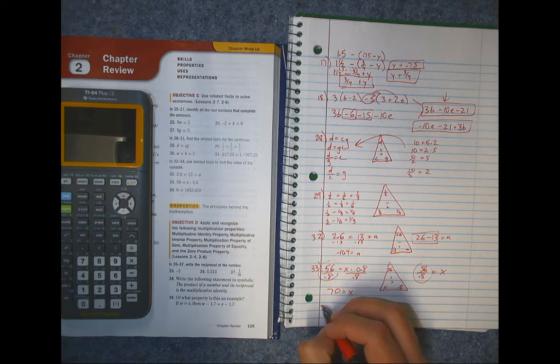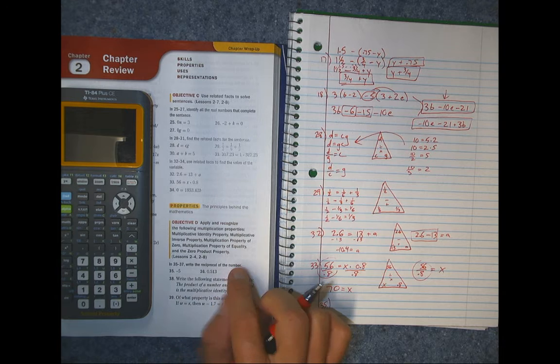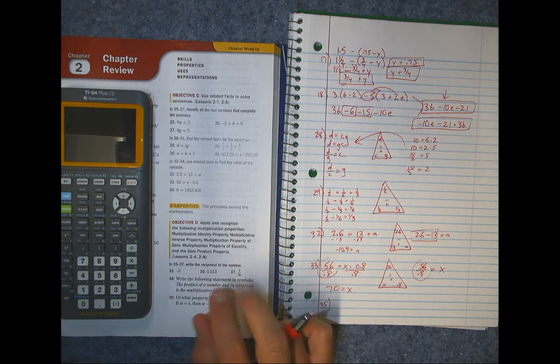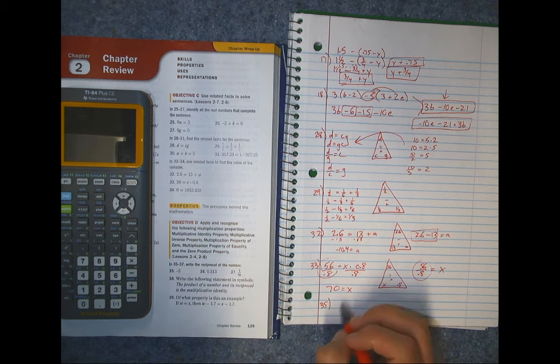All right, 35. Reciprocal. So we got to keep these two straight. Reciprocal and additive inverse. Those are kind of the two we're going to talk about a lot. So reciprocal has to do with multiplying. It's what number do you multiply it by to get 1? Basically, all you do is flip the fraction.